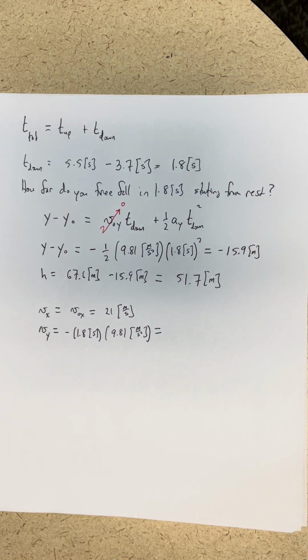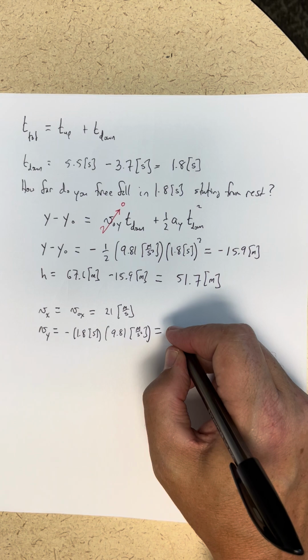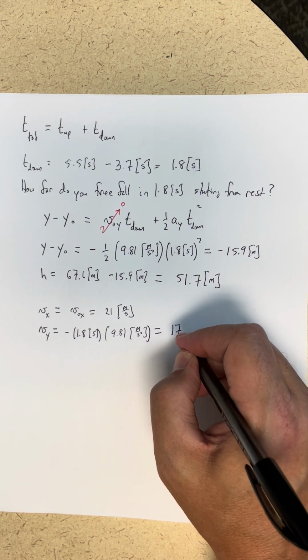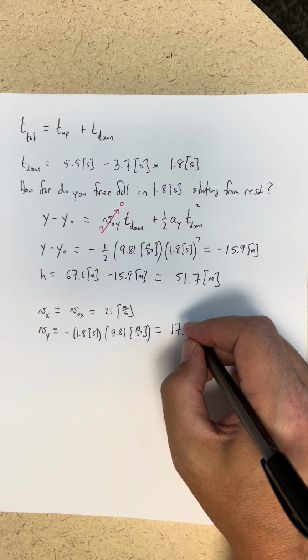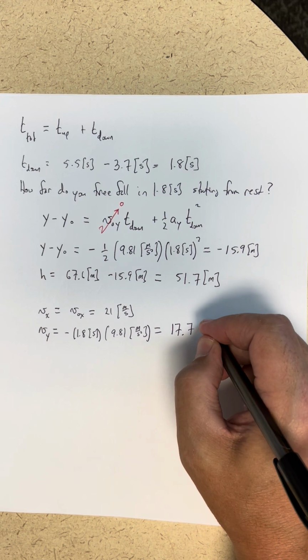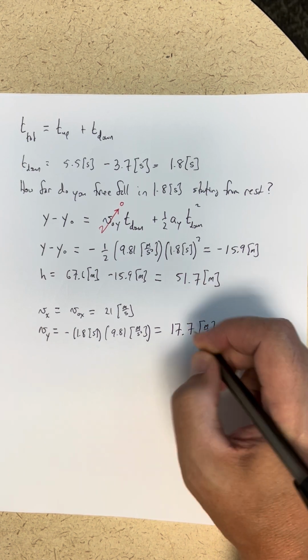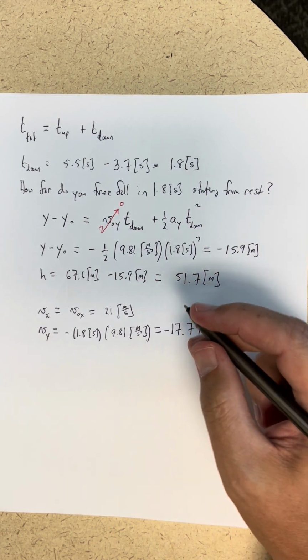And what do we get for that? I get that to be 17.7 meters per second directed down.